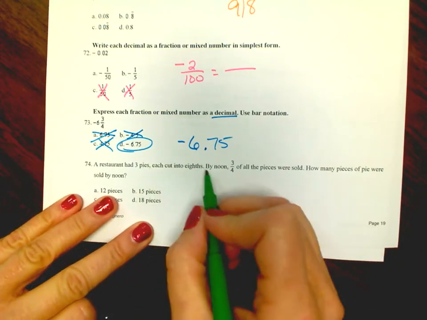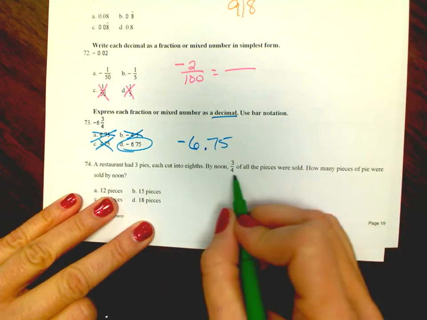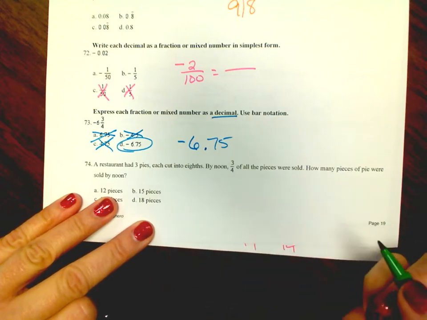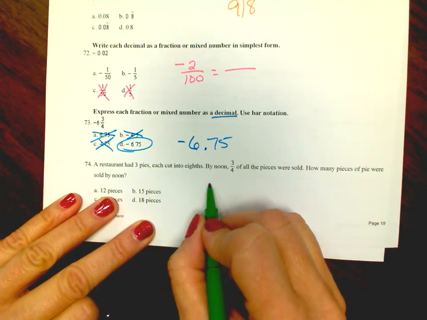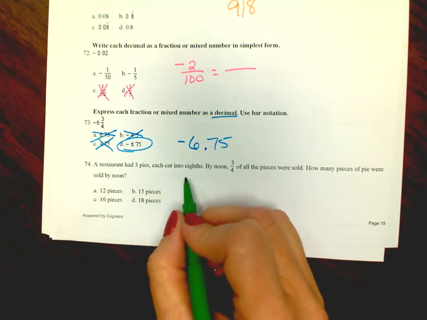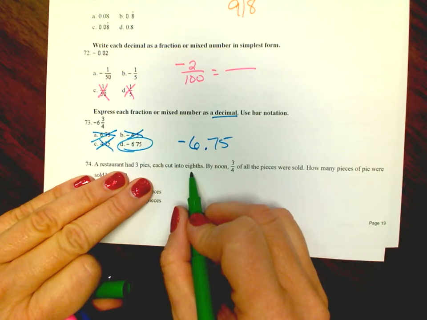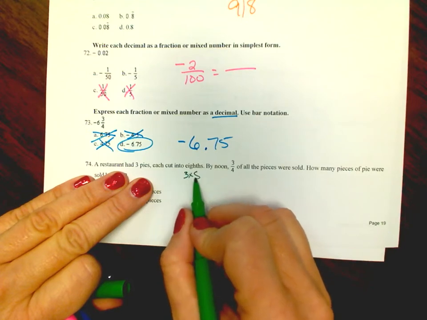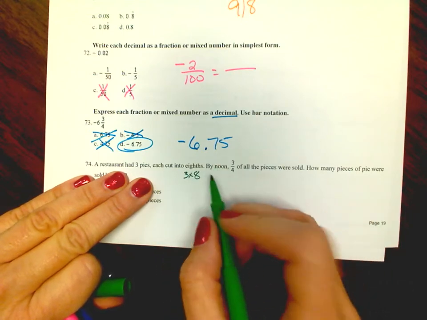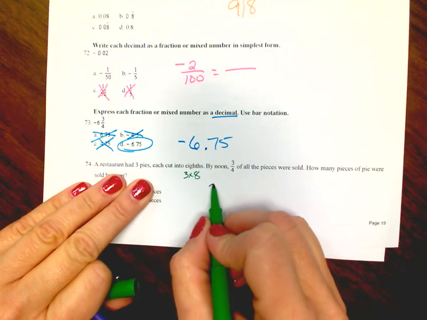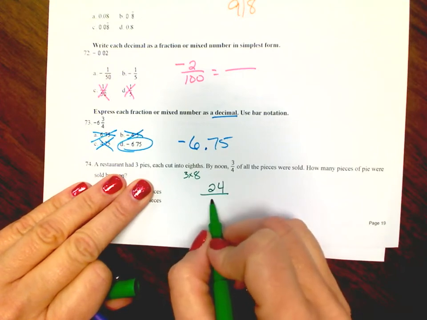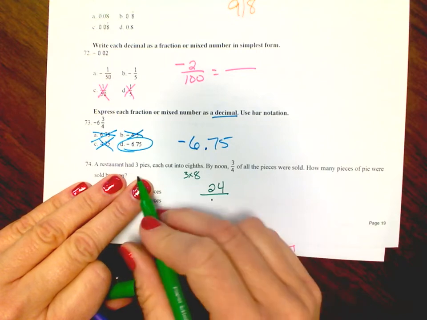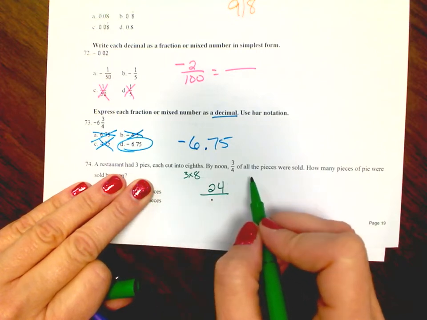So 3 pies cut into 8ths. That would be 3 times 8 to give you the total number of slices. By noon, 3/4.